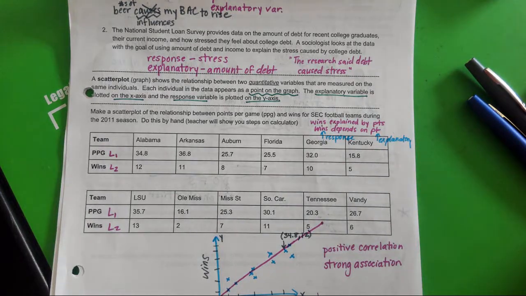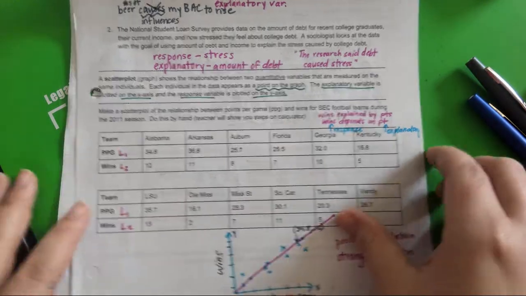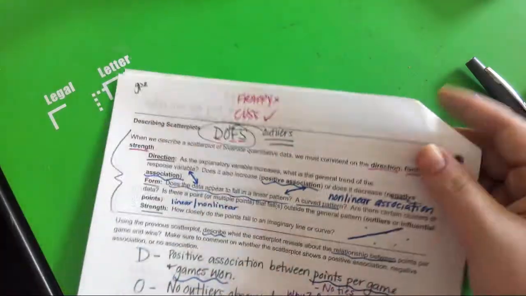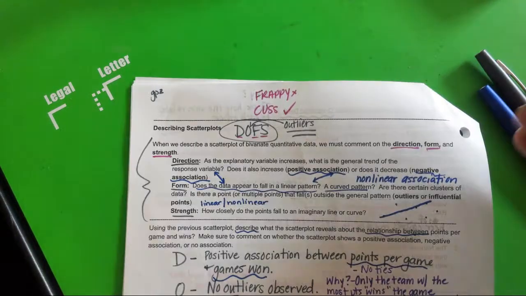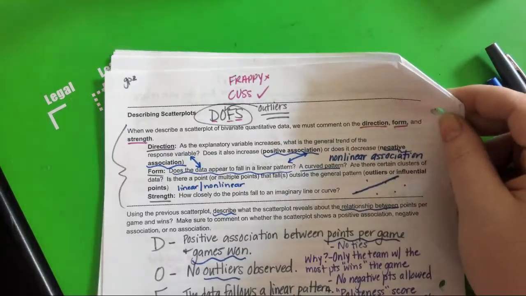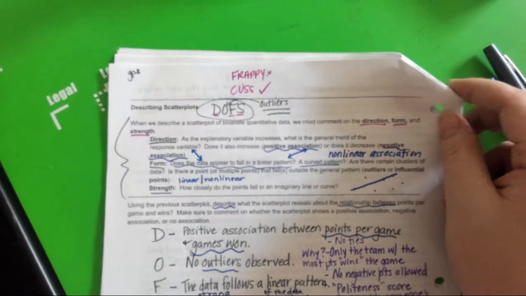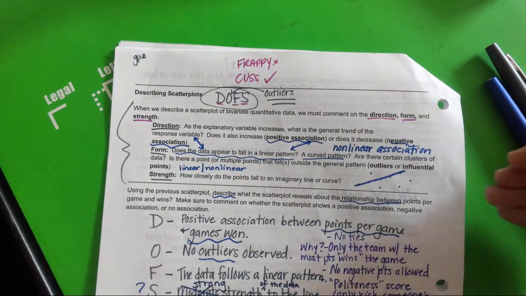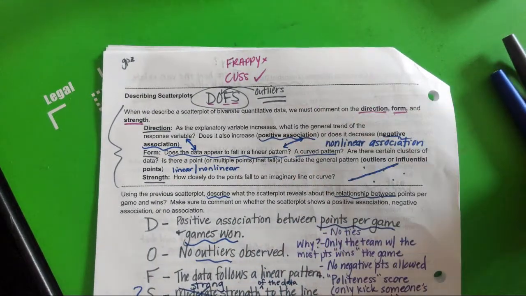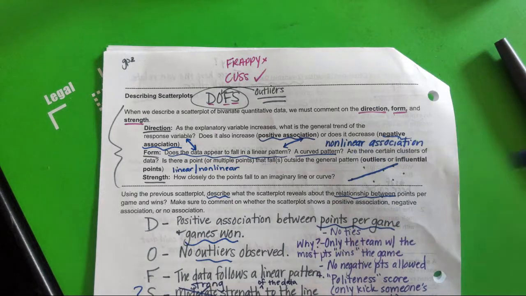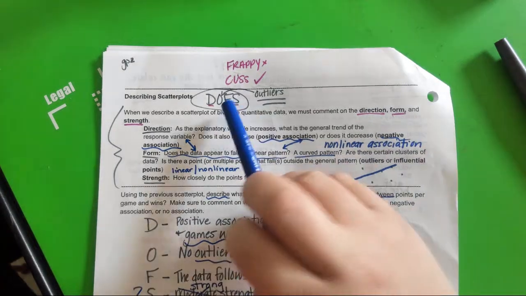Okay. We then talked about, after talking about response and explanatory, we started talking about how to describe. So you get all these points, like from the ball bouncing activity. You use some data, and you need to make a scatter plot. And we talked about that if you have a scatter plot and you want to describe it, DOFS is the acronym we're going to use.